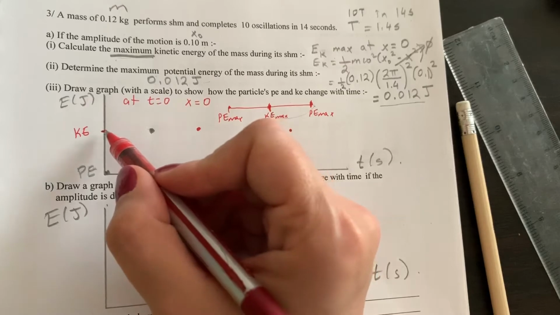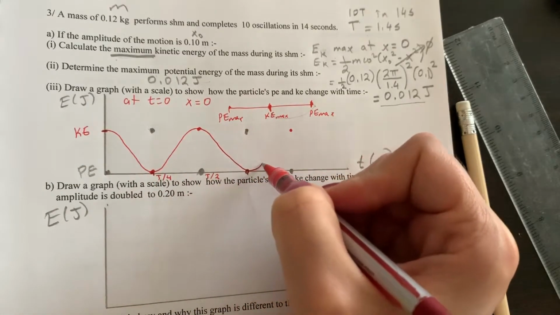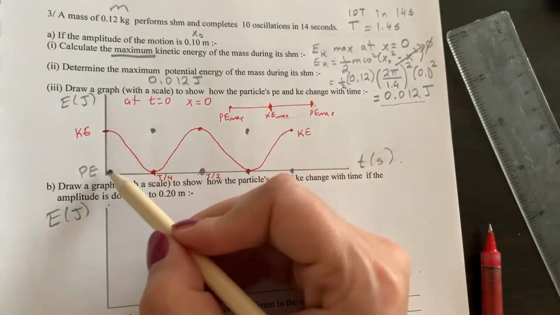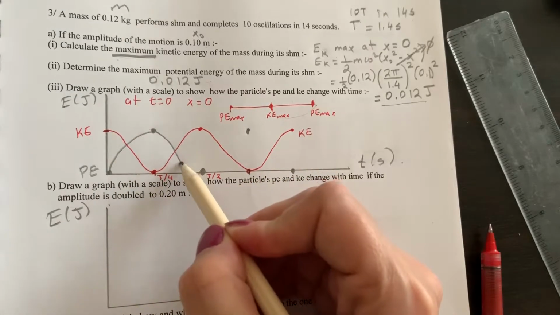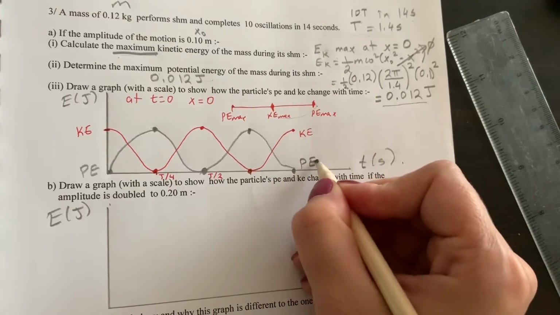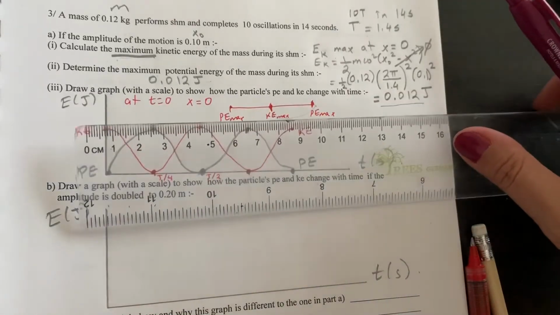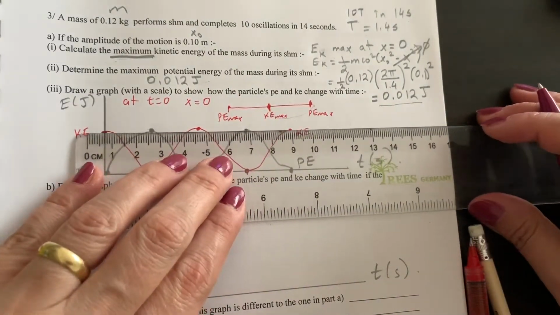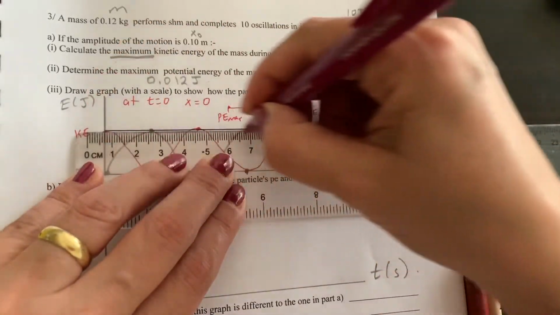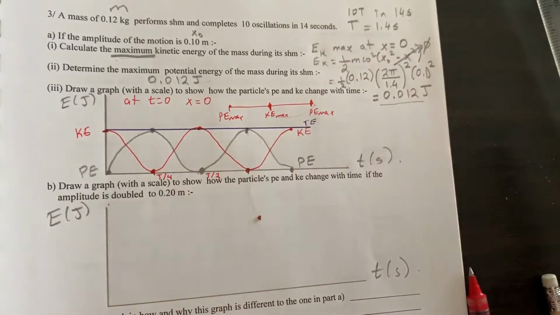When you connect those points, we end up with that for kinetic energy and this for the potential energy. If you want to add the total energy, it will obviously be constant. That line will be the total energy at all points.